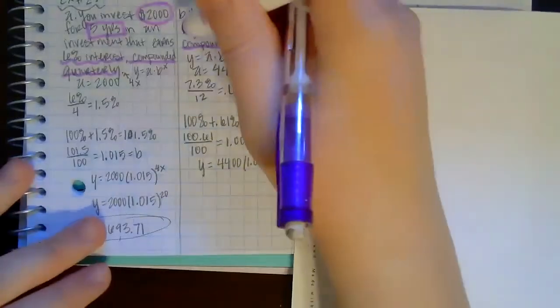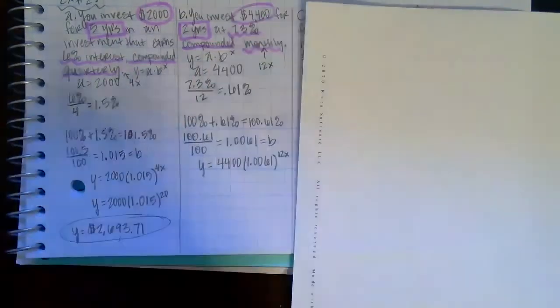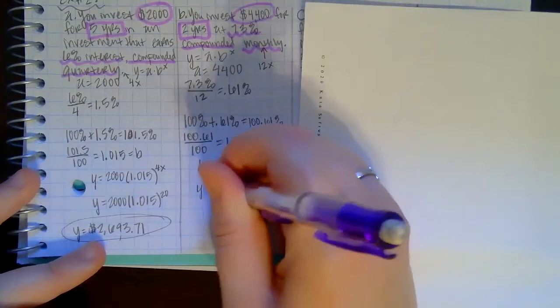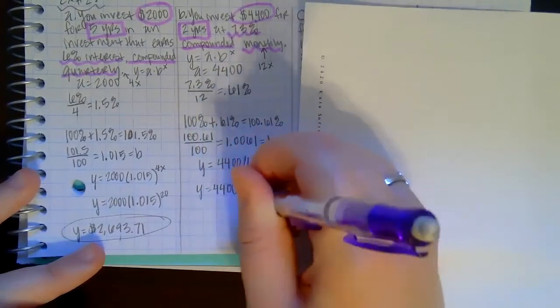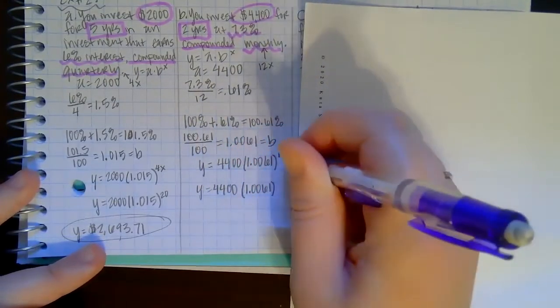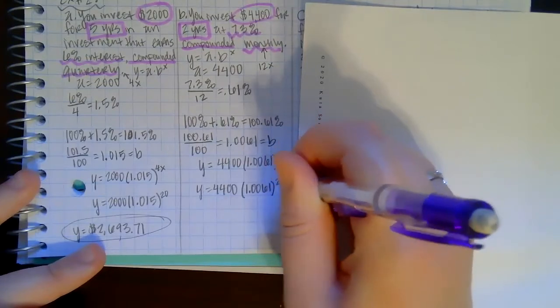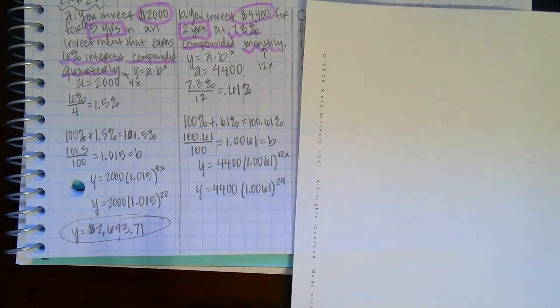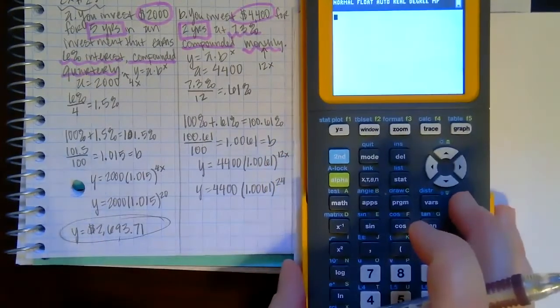Okay, last step, they just want you to invest it only for 2 years. I'm going to substitute in my 2 years there. So y equals 4,400 times 1.0061, and it's 2 years times 12 months, which gives me 24. I'll put that in my calculator here.